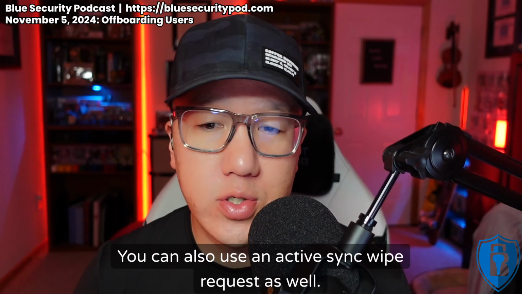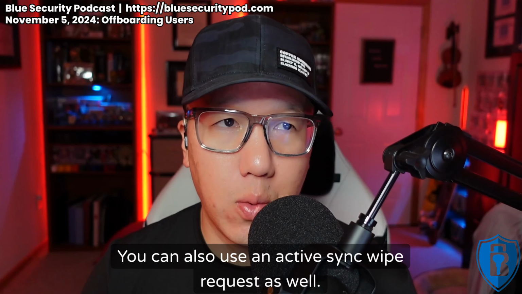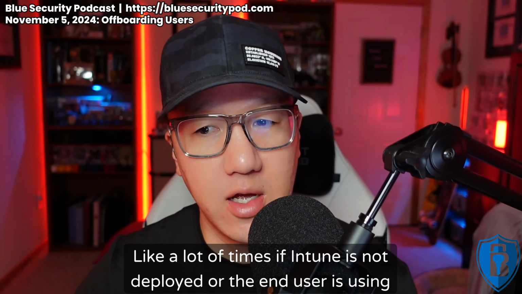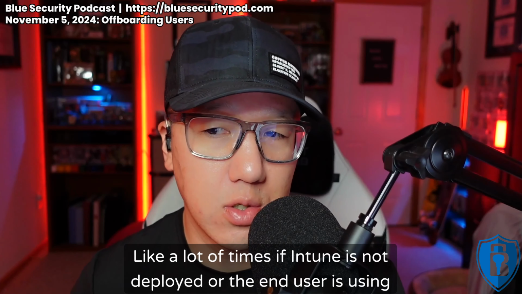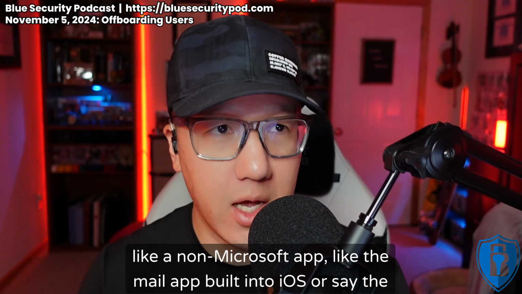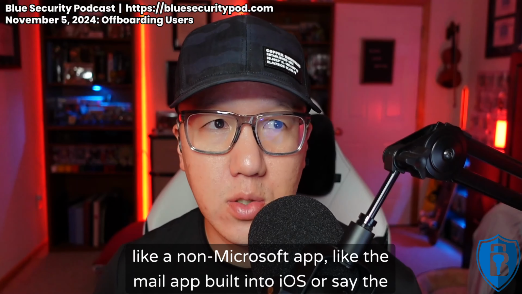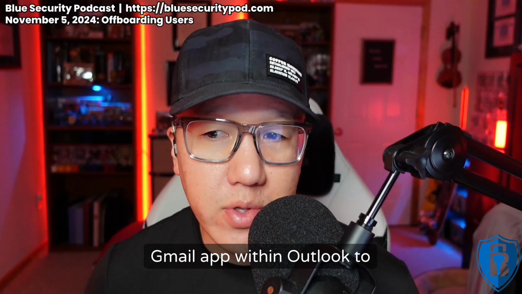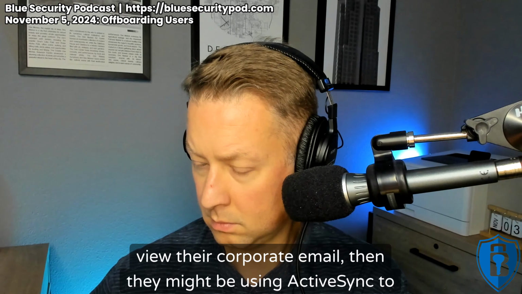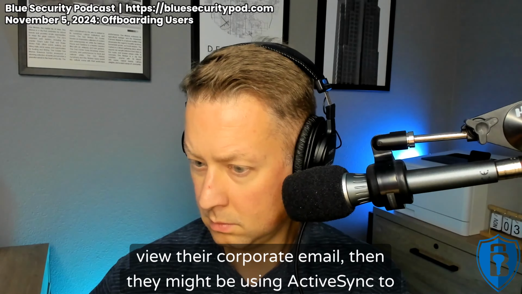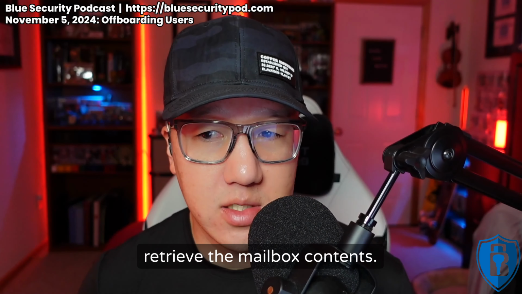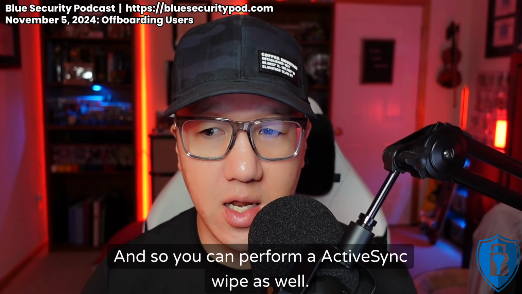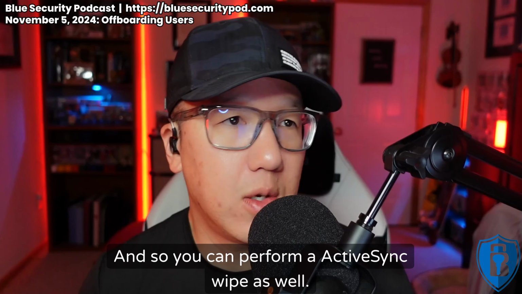You can also use an ActiveSync wipe request as well. A lot of times if Intune is not deployed or the end user is using a non-Microsoft app, like the Mail app built into iOS, or say the Gmail app within Outlook to view their corporate email, then they might be using ActiveSync to retrieve the mailbox contents. And so you can perform an ActiveSync wipe as well.